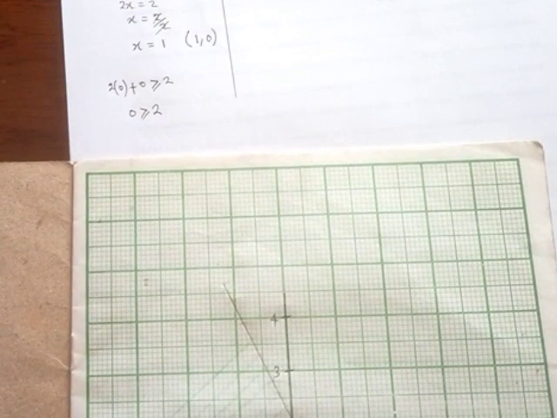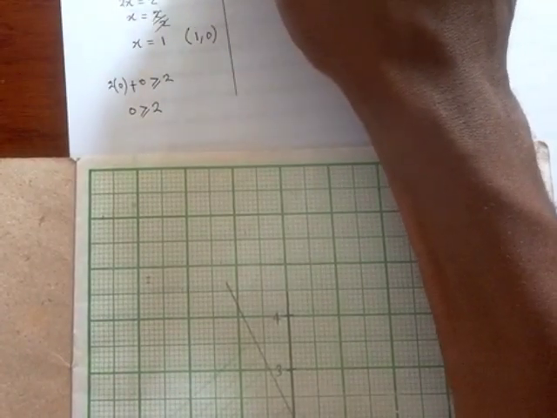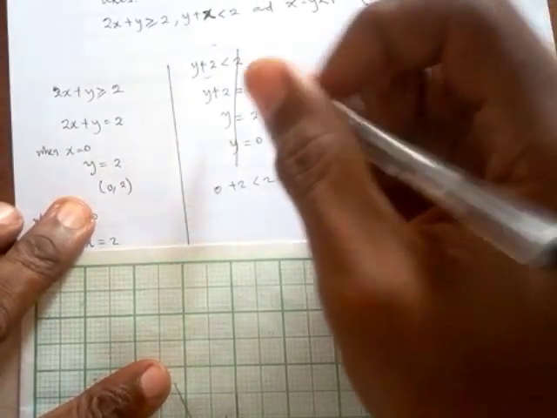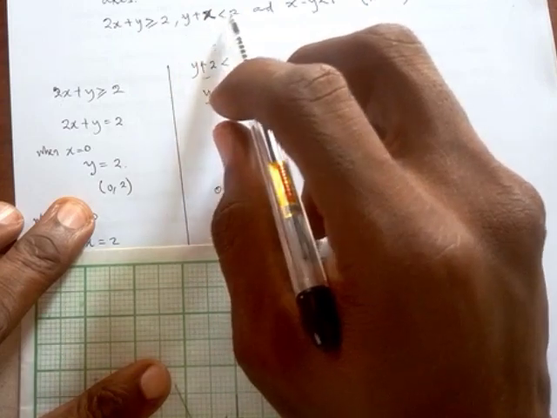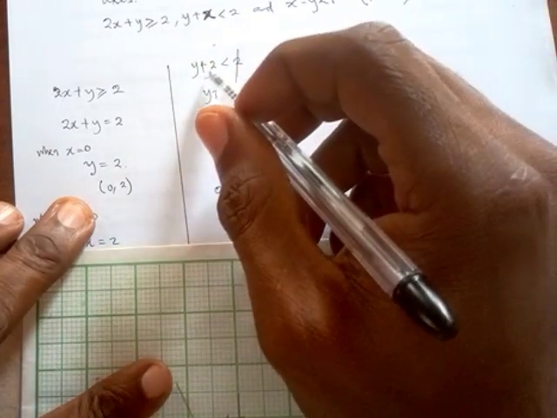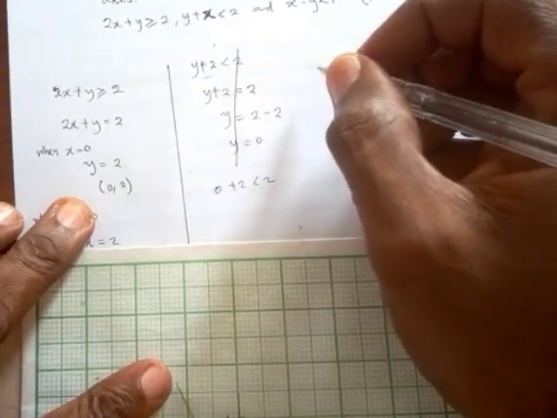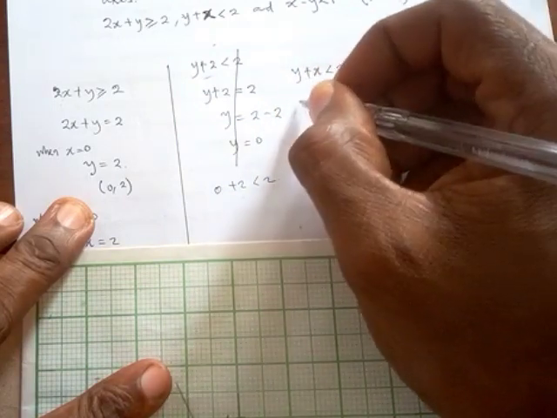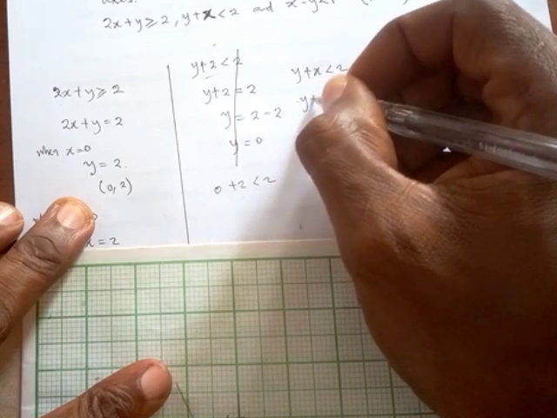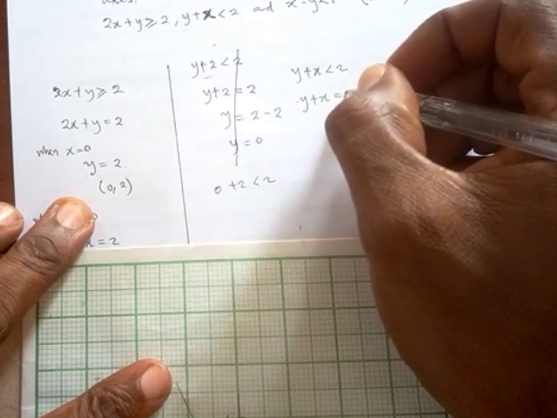So next we'll move to the second inequality. Sorry, it says y plus x is less than 2, not y plus 2. Sorry about that. So y plus x less than 2. We'll draw the boundary line for y plus x equal to 2.